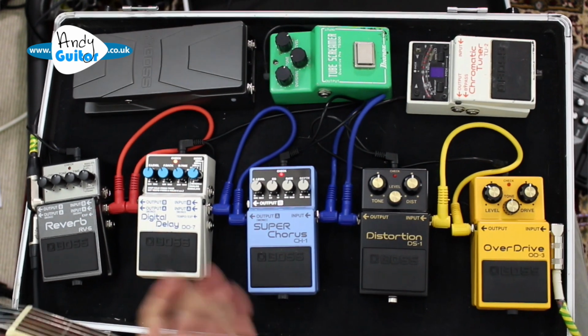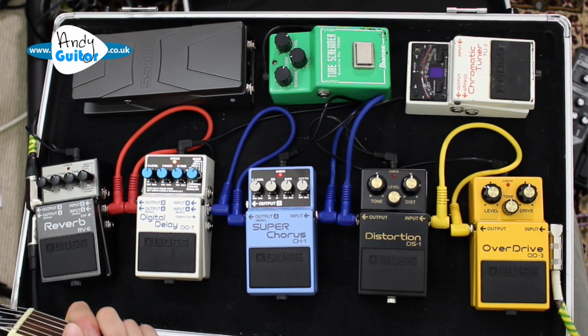Delay. Here is a quick example to show you exactly what a delay does. It is a repetition of whatever sound you play on your guitar.